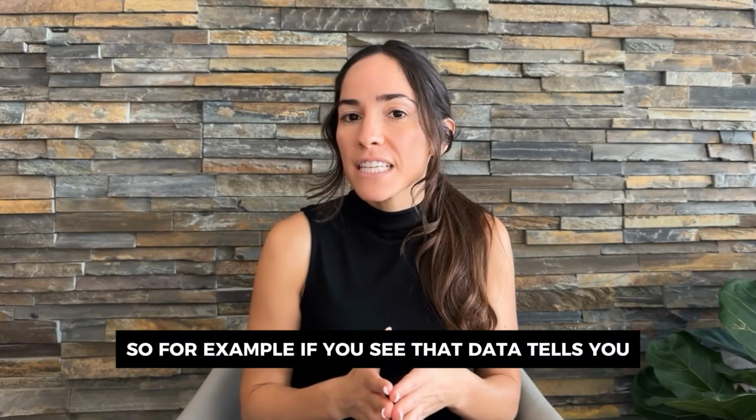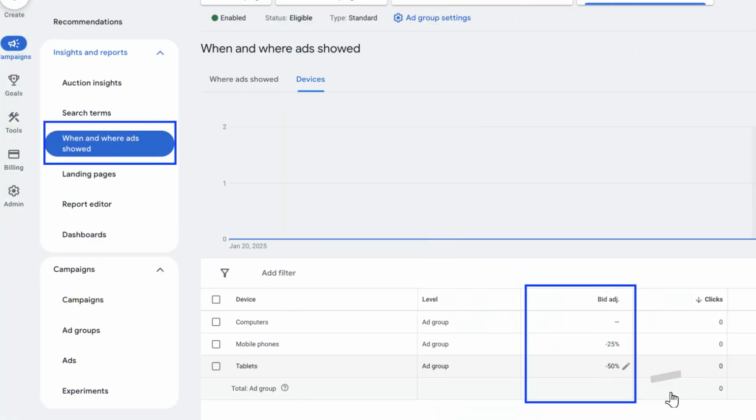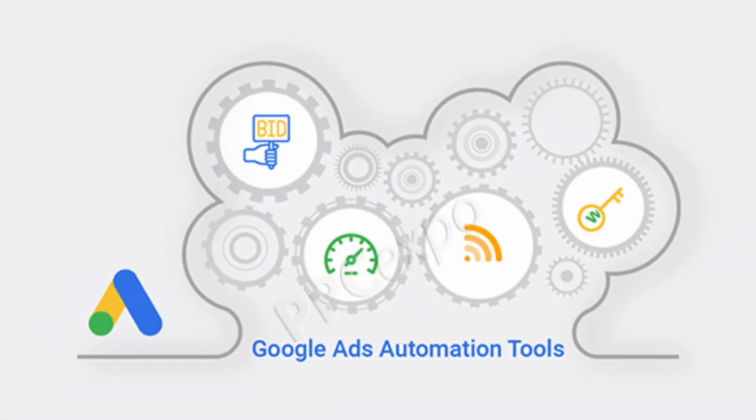So for example, if you see that data tells you traffic that comes from tablet is not converting for you, you can use this bid adjustment tool to tell Google, I want to bid minus 100%, so I don't want to show on tablets, or I want to actually up my bid on mobile because I know people coming from there are converting the best. So automated bidding basically takes the manual work out and helps you get better results by using Google automation.